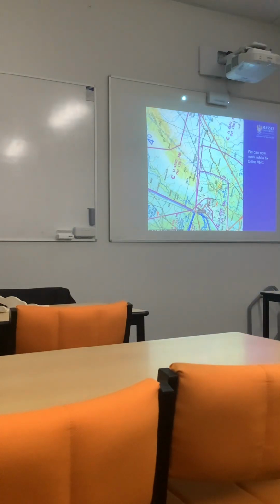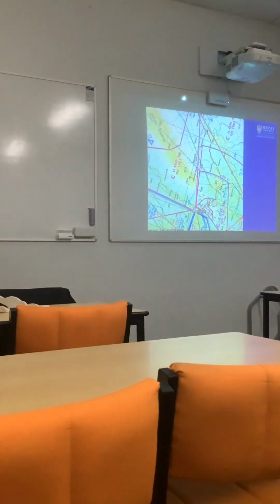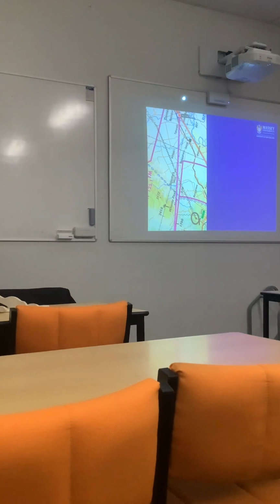So now we can add a fix to the VNC. And that might just be, give them a bit of background and ask them where they think they are. And you can have them up with their VNC and actually drawing that 10 miles out and going, okay, around about here, and then pointing out to them in those pictures what they're looking at. We add our fix, and now we can see we are off track. So now we'd go for a 160.